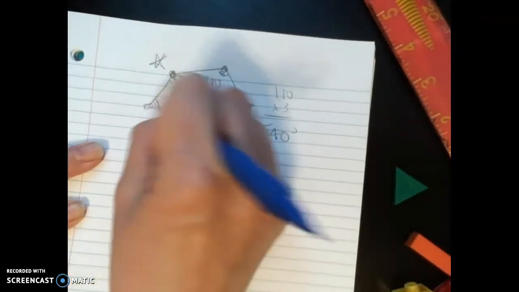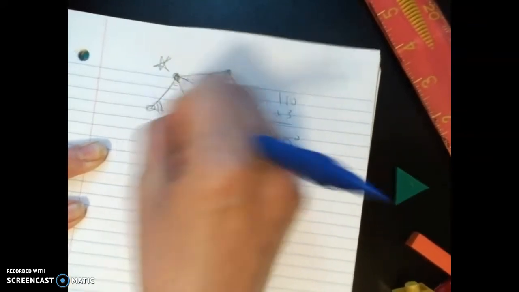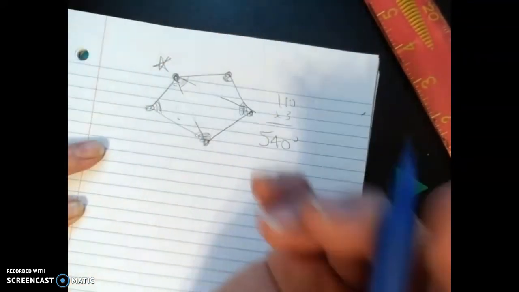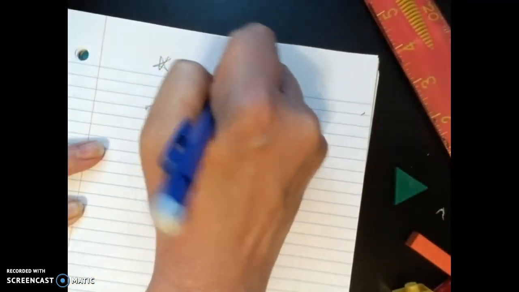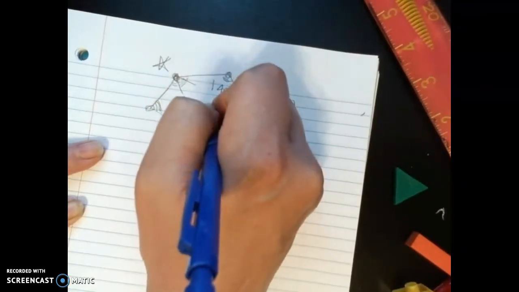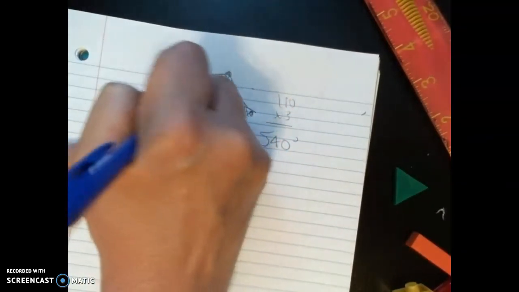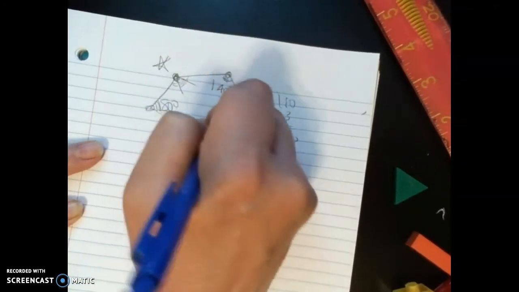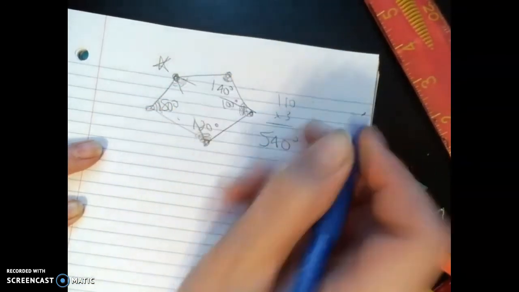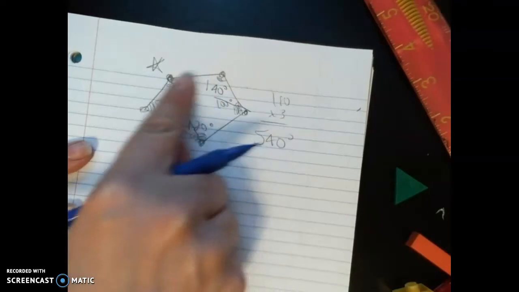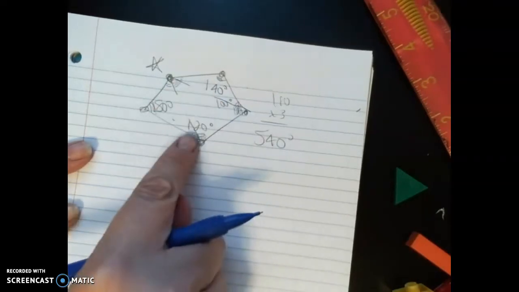So once we know that this is all 180 each, these might not all be the same. So this angle might be say 140, and this one might be say 80, and this one might be 120, and this might be 100. Then we can say, okay, the budget for all of them is 540. And then we can add up what we have.